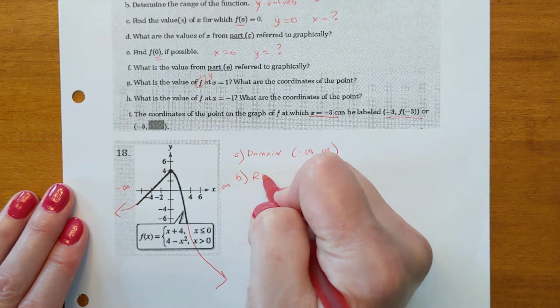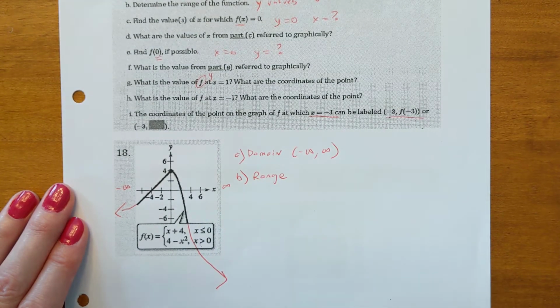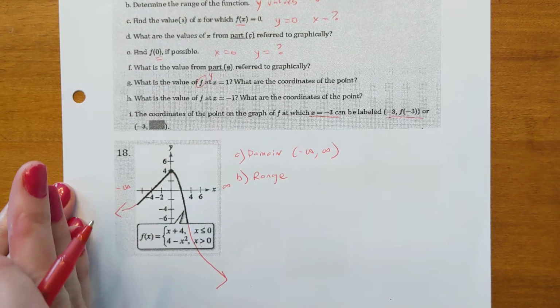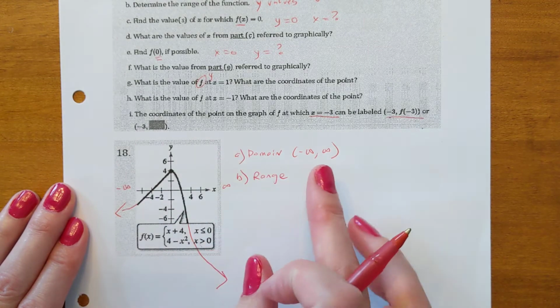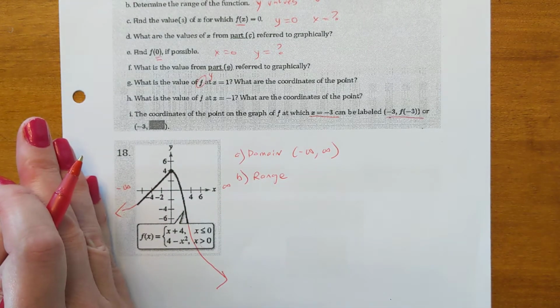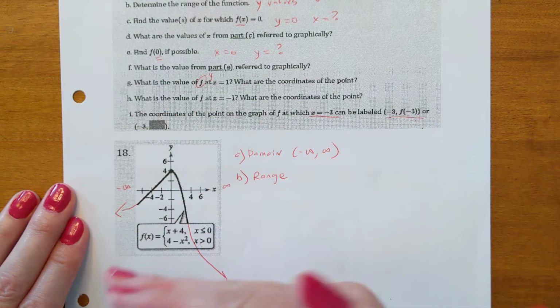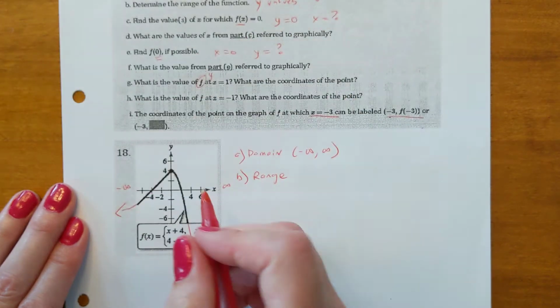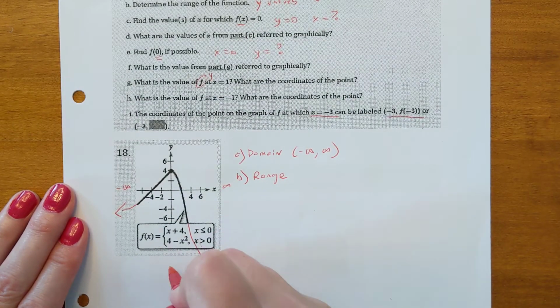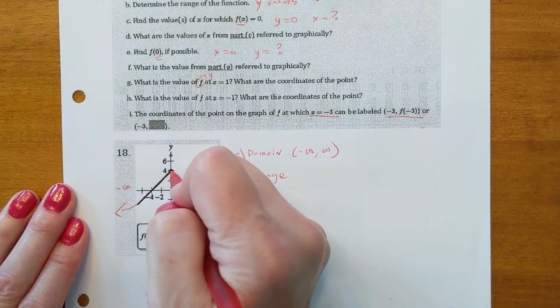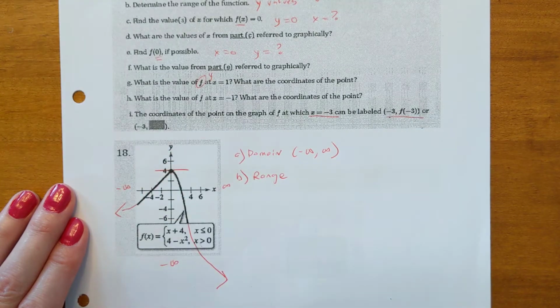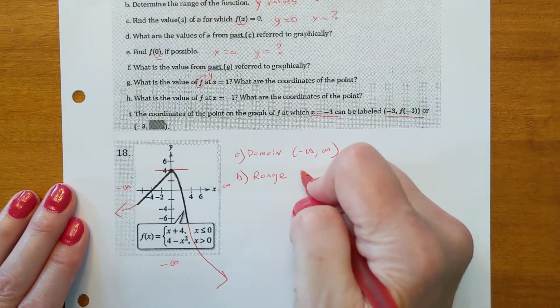B, want to know what is the range? How far up and down is it going? So you always write it from the smallest to the biggest. So for the domain, the smallest would be on the left, -infinity, to the right, +infinity. So from the smallest, you'd be down here, it's going forever down to -infinity for the y, but then it stops up here at 4, so it's going -infinity to 4.